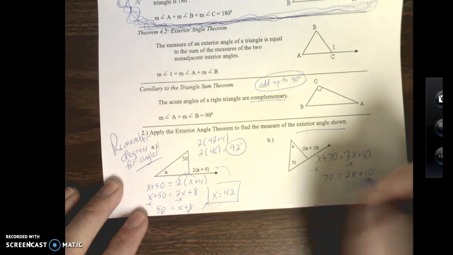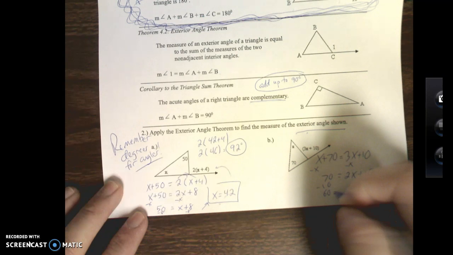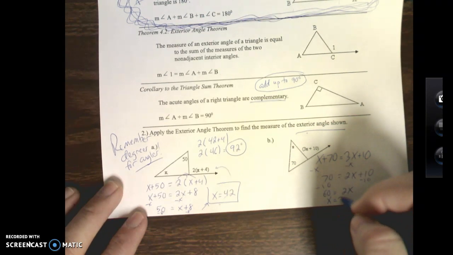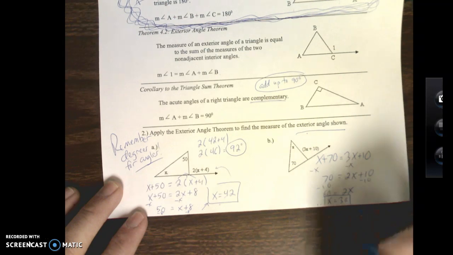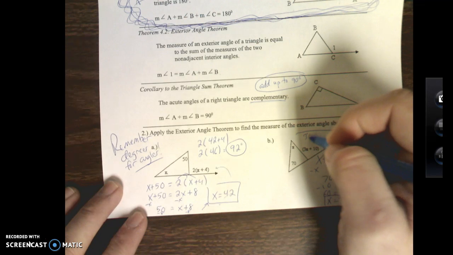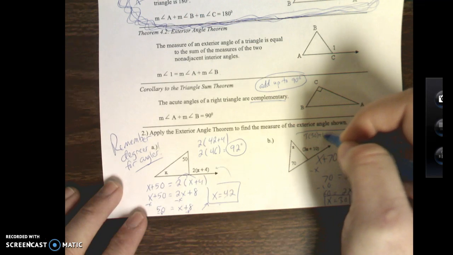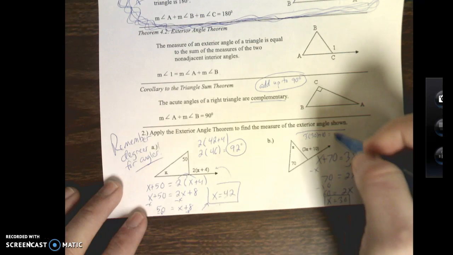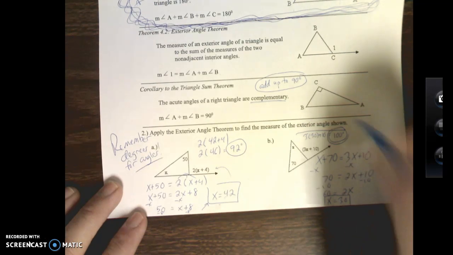Subtract 10 over. 60 equals 2x. Divide by 2. x equals 30. Take that 30, plug it back in. 3 times 30 plus 10. 3 times 30 is 90 plus 10, 100 degrees.